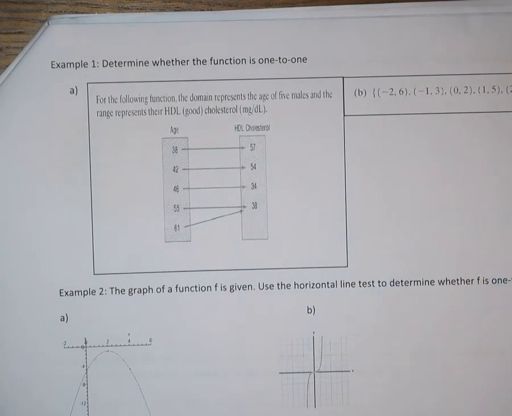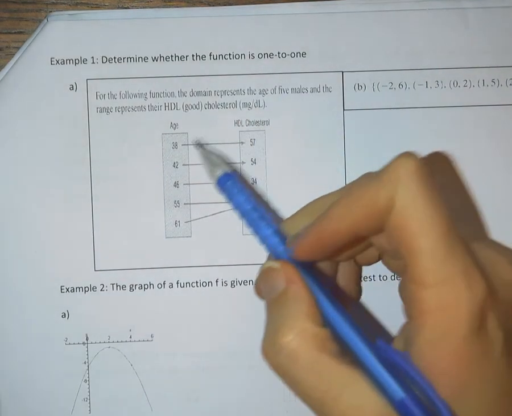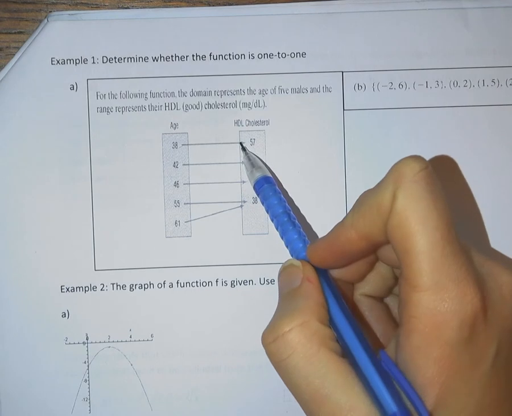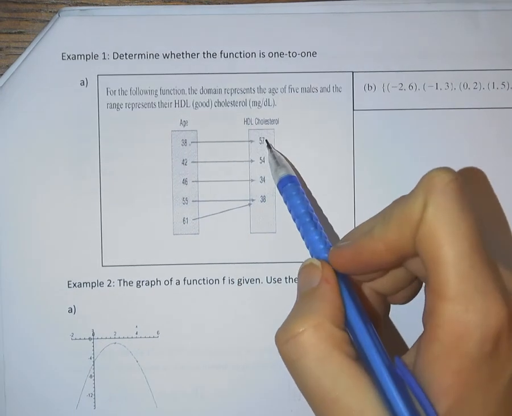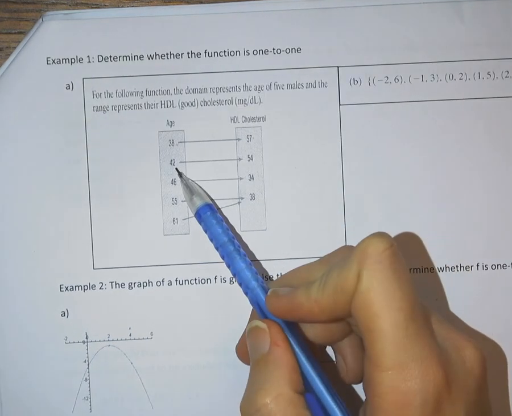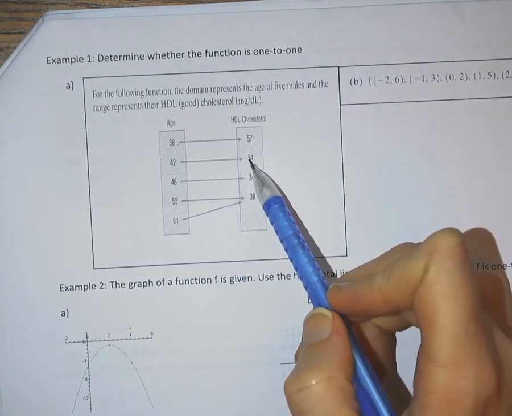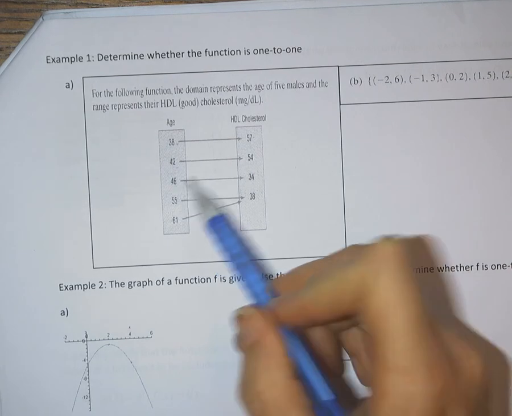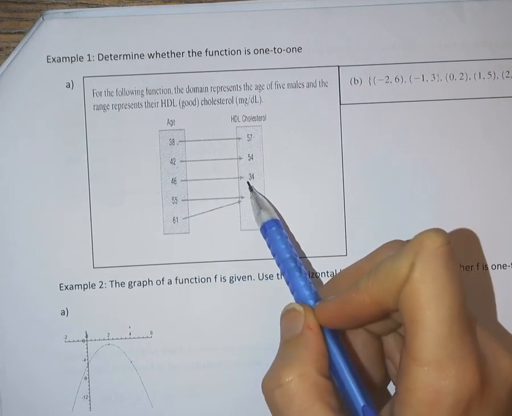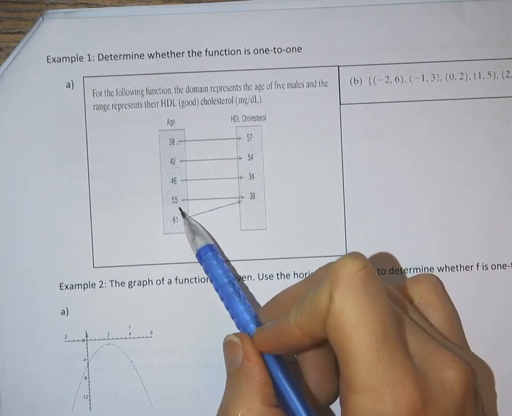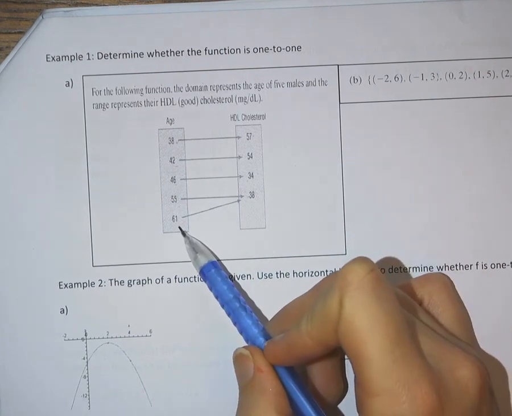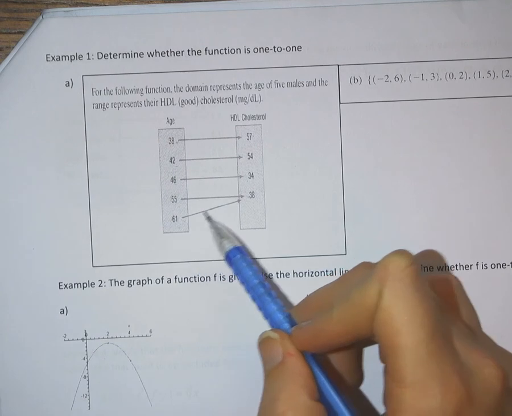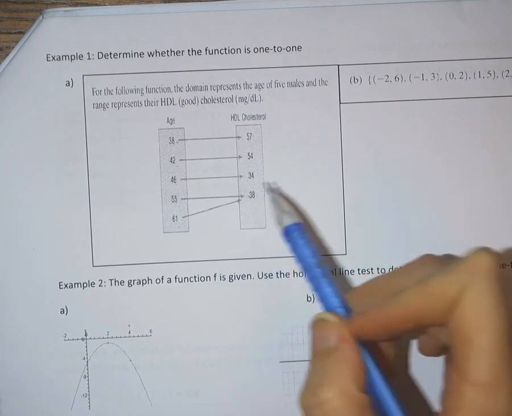Okay. So if we look at this first function, we have this mapping diagram, and we see that 38 maps to 57. The age 38 maps to the cholesterol level 57. The age 42 maps to the cholesterol level 54. The age 46 maps to the cholesterol level 34. The age 55 maps to the cholesterol level 38. And the age 61 also maps to the cholesterol level 38.